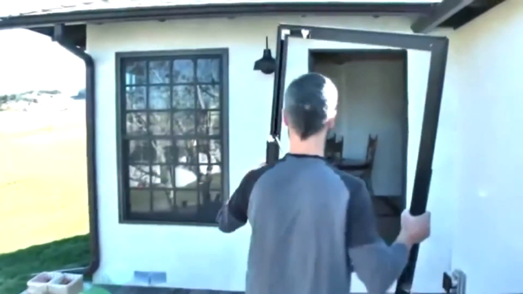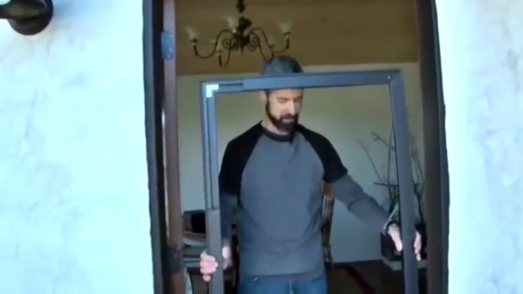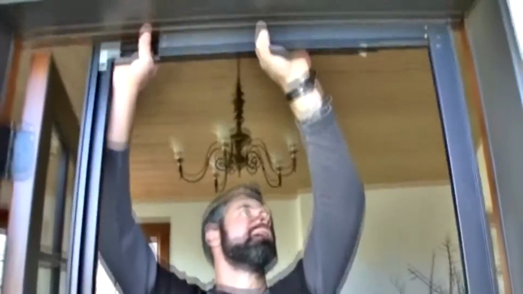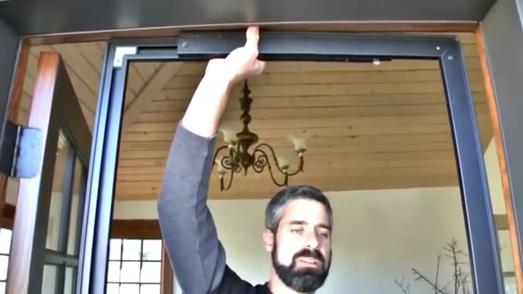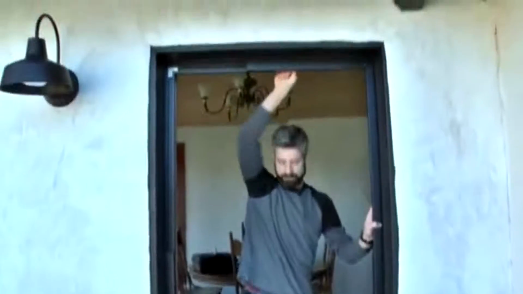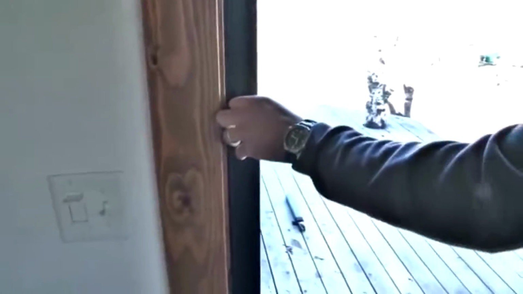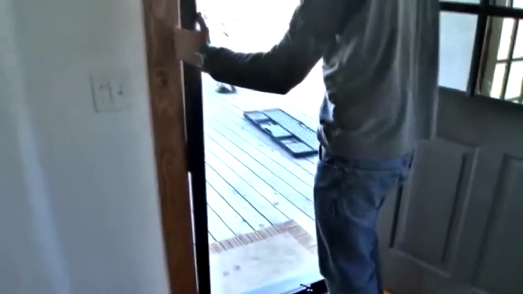Let's go ahead and do a rough fit then. I like to just get it fairly close to the size before I lay the fabric on, and leave a little bit of extra because that fabric's going to take up some space. All right, so that looks about close enough for now. Let's go ahead and lay the door itself on here.